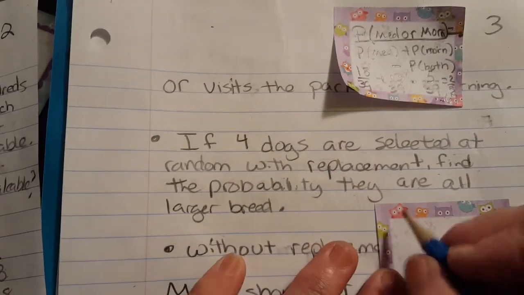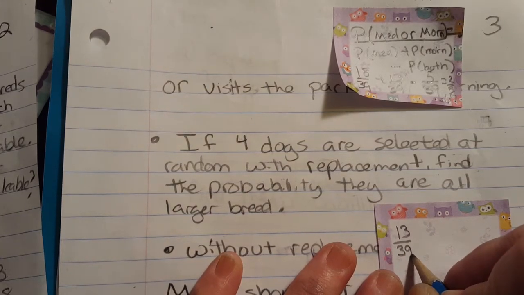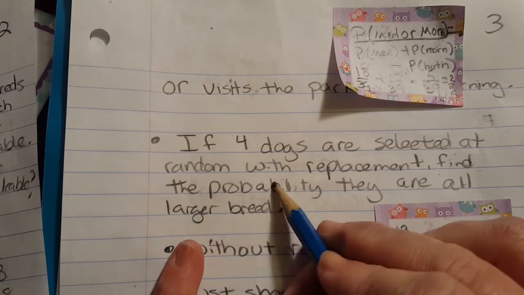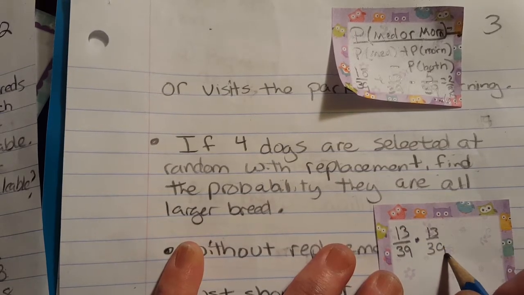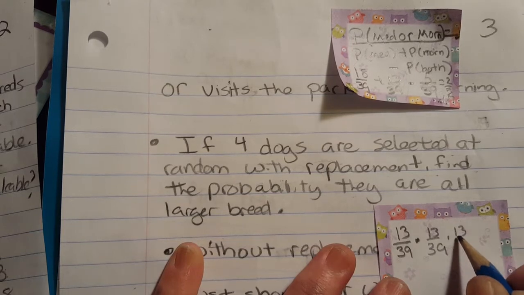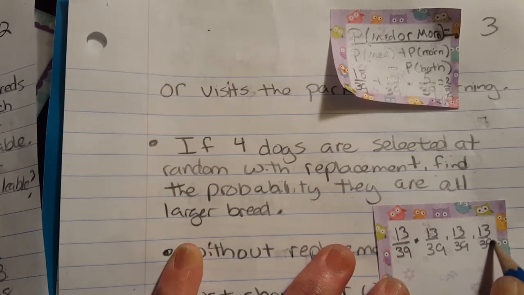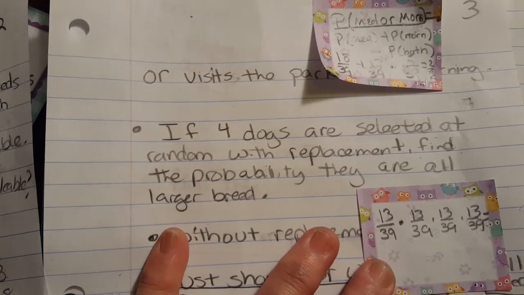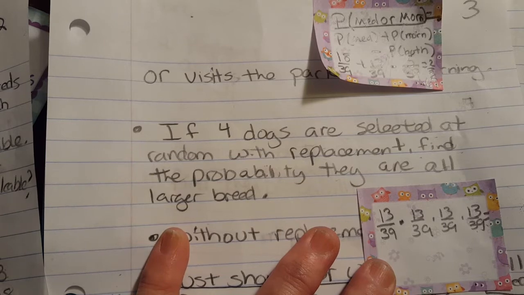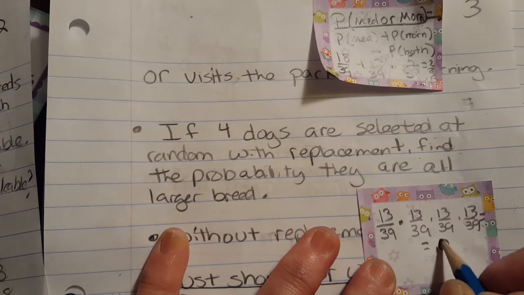If it's replaced, then there'd still be 13 out of 39 times 13 out of 39, or 13 out of 39 raised to the 4th power, which is 0.01.